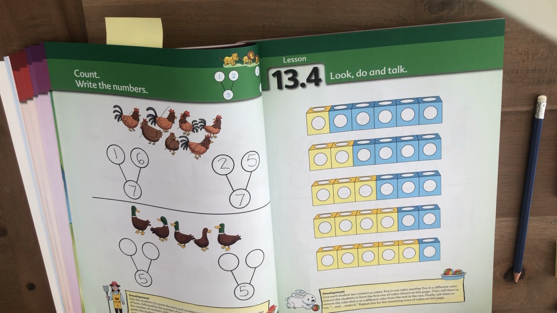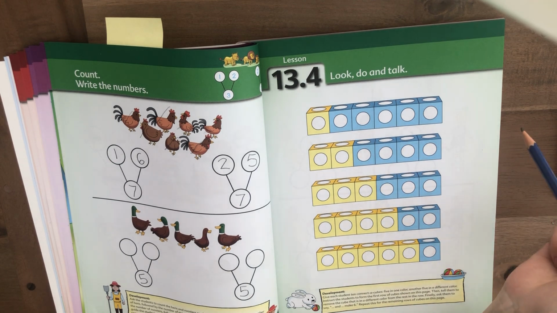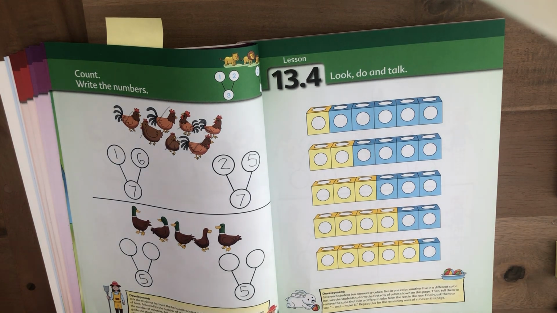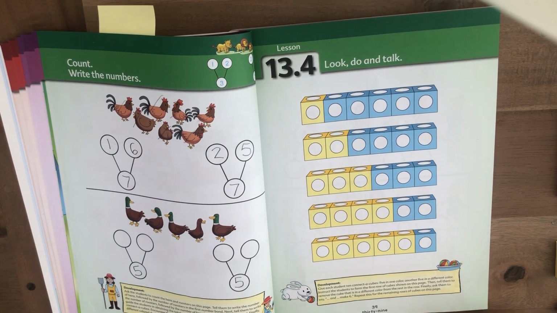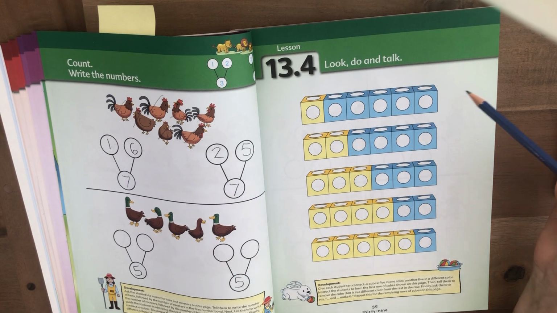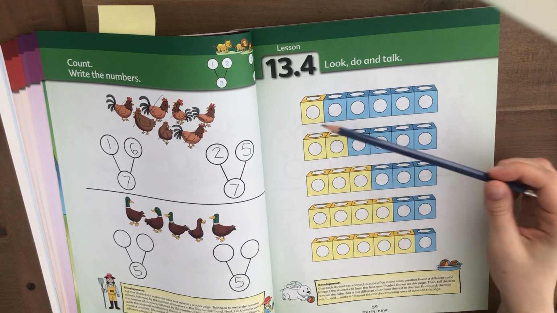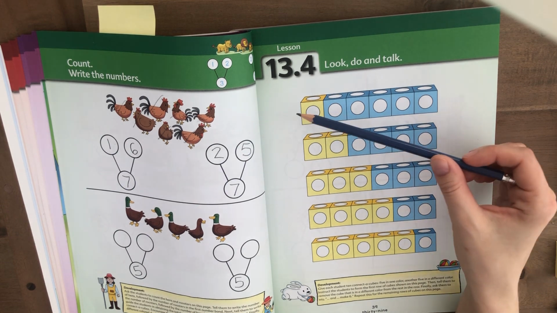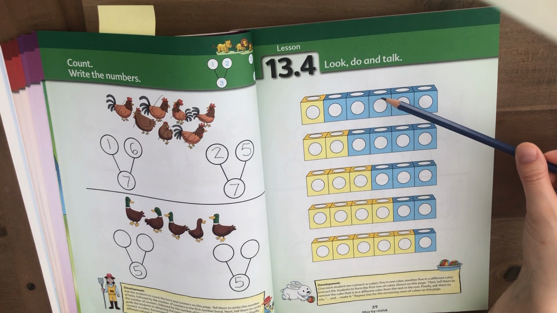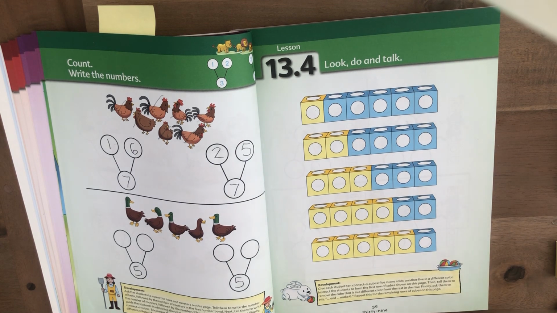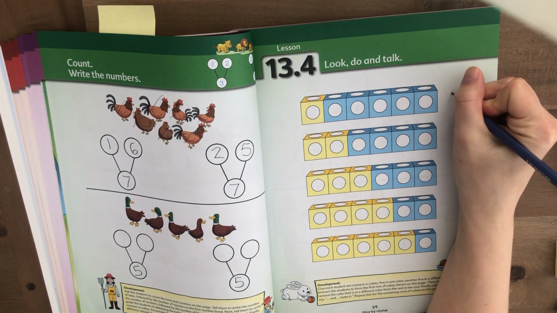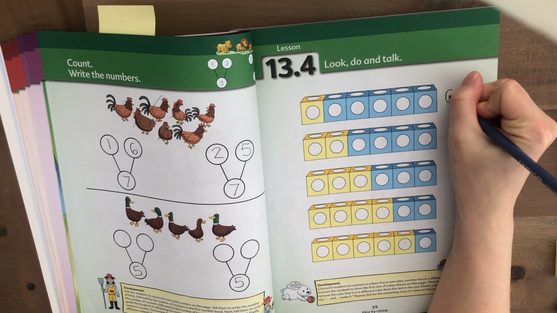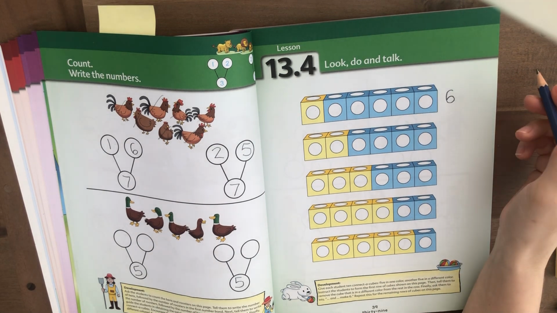So what we're going to do is write the numbers so we can figure out different ways to make this number. Now all of these snap cubes are the same. It's all the same number, but they just changed it to be different ways to make each of these numbers. So first we need to figure out how many snap cubes there are. So let's count. 1, 2, 3, 4, 5, 6. So at the end here, I'm just going to put 6.